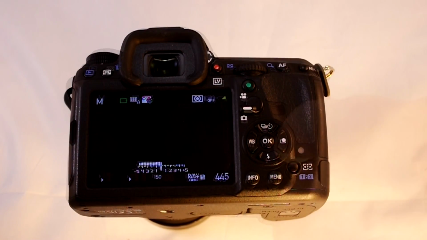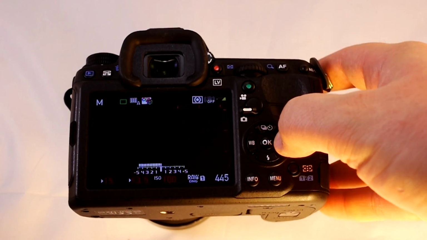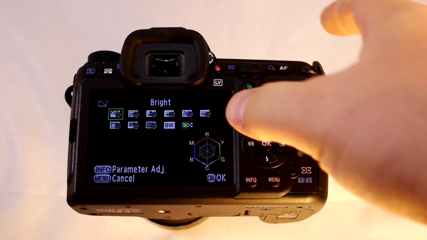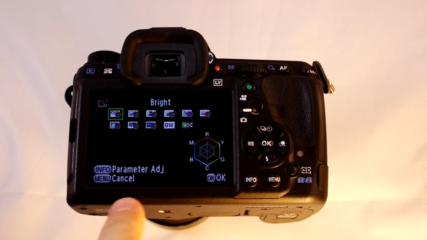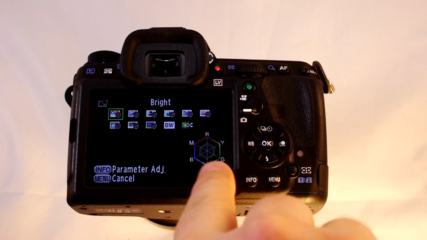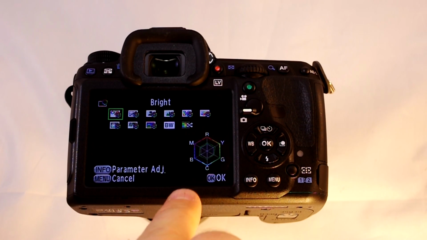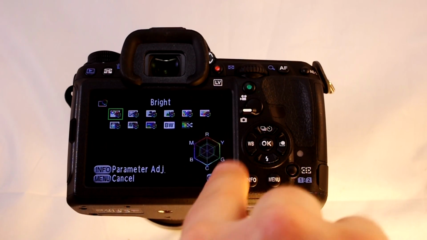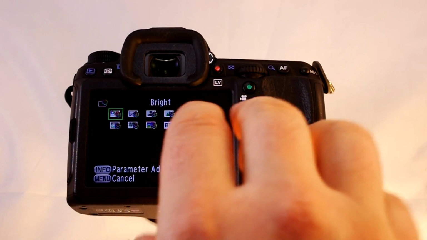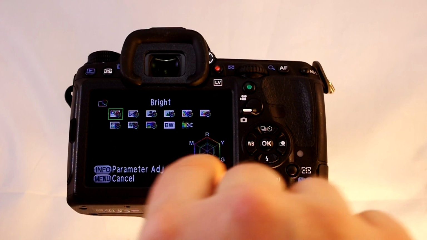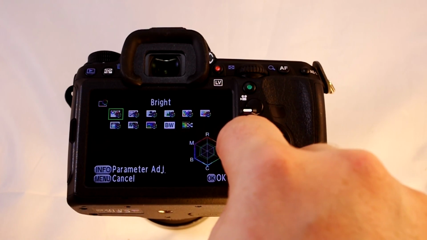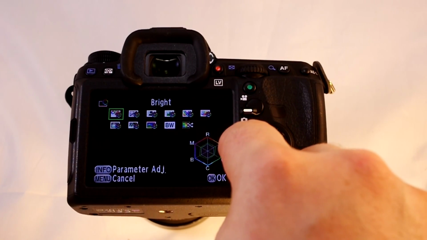Next thing we're going to look at is the custom image finishing menu right here. That's this button on the right. And now here are the different choices. Now, as we go through these, check out this little 6-sided dealie down here that shows your colors: blue, cyan, green, yellow, red, and magenta. These are the colors that it works with to create your images. And what you're going to see is that as we go through these different settings, this diagram is going to change.